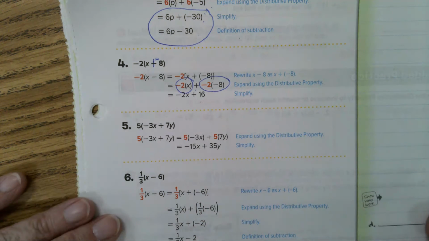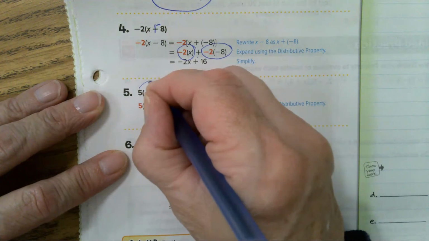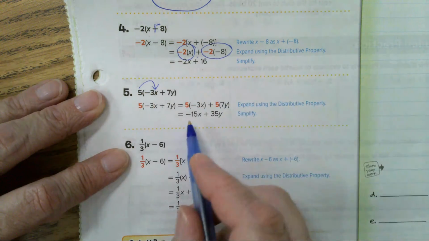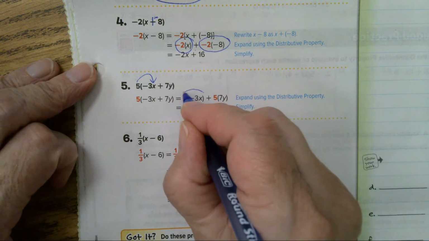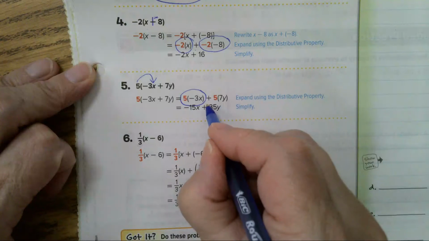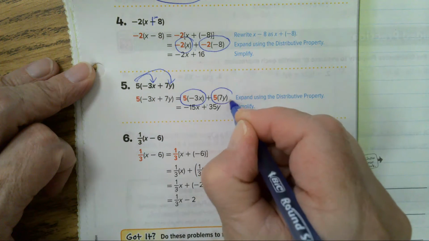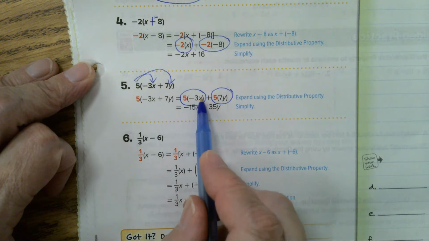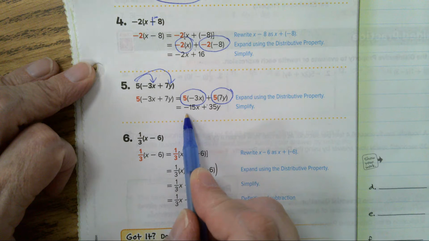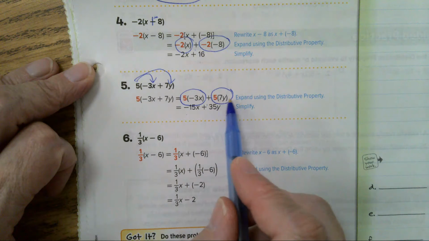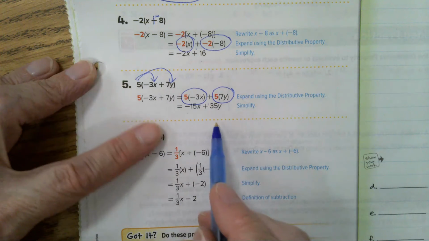Now let's go to number 5. It's going to be 5 times, here we have 2 variables, but it's not a big deal. 5 times negative 3x, right there, circle it, plus 5 times 7y, circle it. 5 times negative 3x is negative 15x. Do you see that? 5 times 7 times y is 35y. Do you see how this simplifies into that?